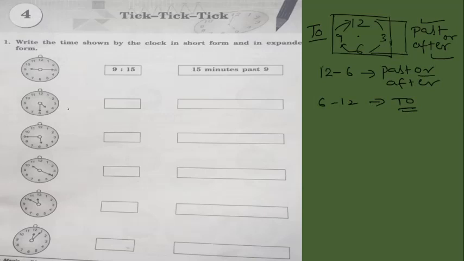Now here you see that the hour hand is on 5 and the minute hand is on 6. It does not cross the 5. That means the hour hand is in between 4 and 5. Look here. You can observe that it is not actually on the 5. It has just reached the 5.